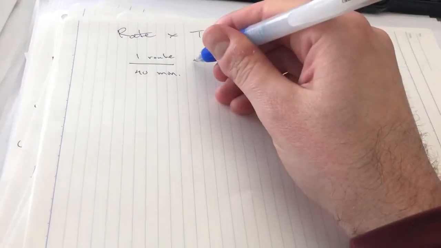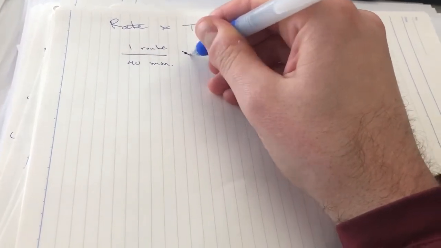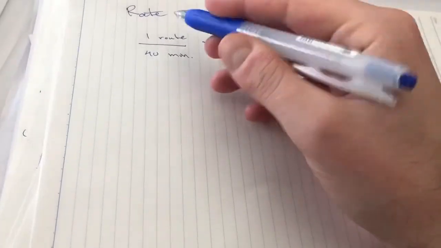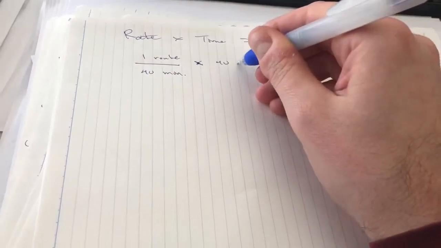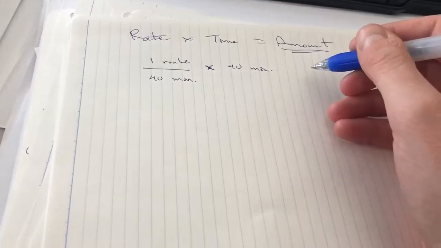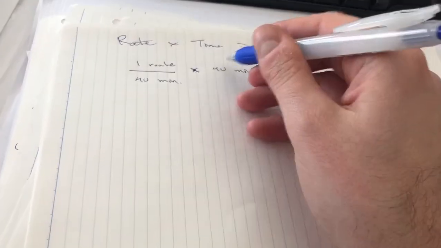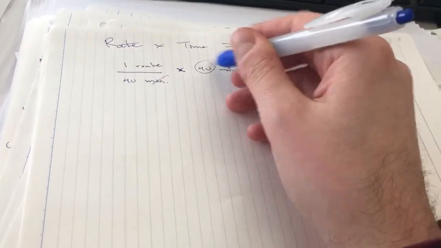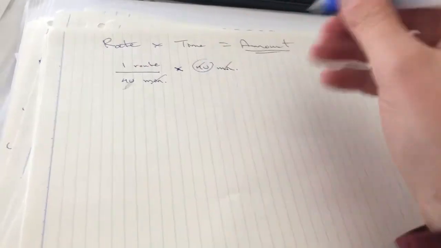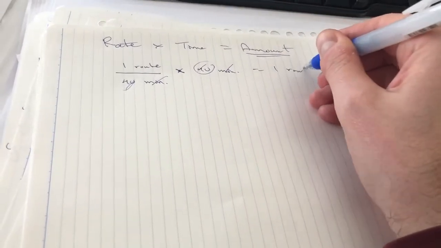And if we wanted to multiply that, we can use a dot or x. One route per 40 minutes, let's say she works 40 minutes. Well, then what would happen to the units? The minutes cancel out, and then 40 cancels out with 40, and that would give us one route.